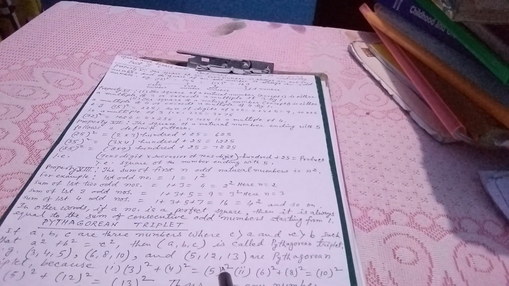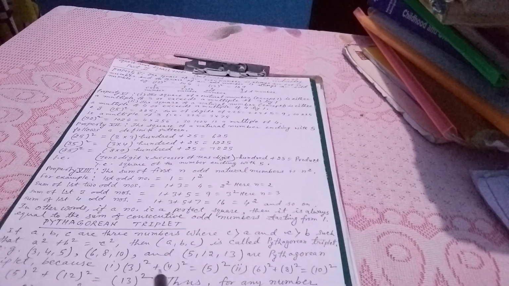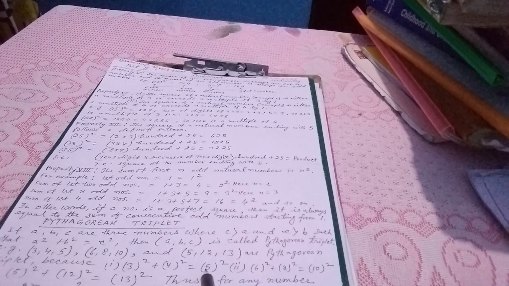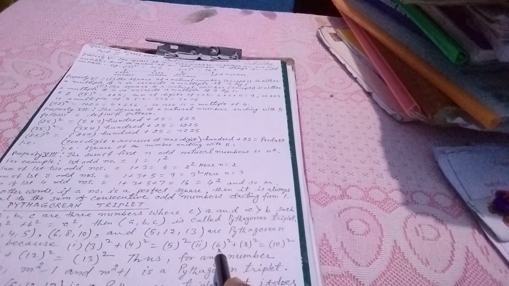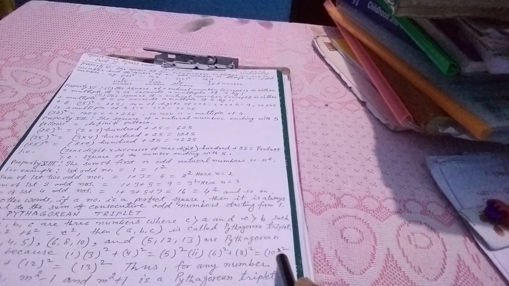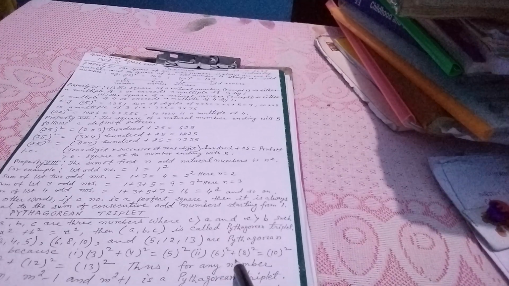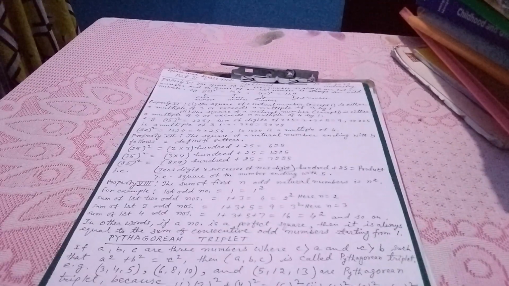Why? Because 3 square plus 4 square equals 5 square. So 3 square is 9 plus 4 square is 16. So 9 plus 16 is 25. So both sides are equal. So 3, 4, 5 is a Pythagorean triplet. 6 square is 36. 8 square is 64. That is equal to 10 square, 100. So 36 plus 64 is 100. So 6, 8, 10 is a Pythagorean triplet.